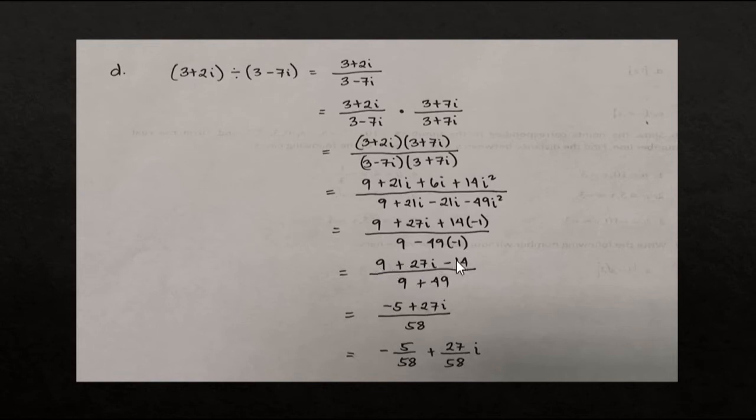So, we can now combine 9 minus 14, that is negative 5 plus 27i, all over 9 plus 49 is 58. So, we can now separate it and write it in standard form. So, negative 5 over 58 plus 27 over 58i.